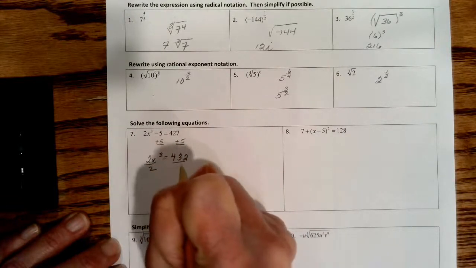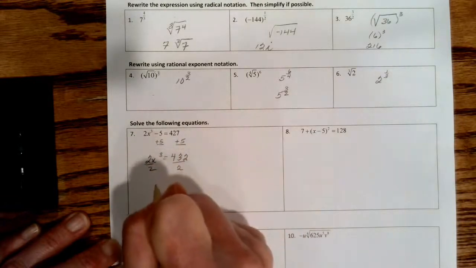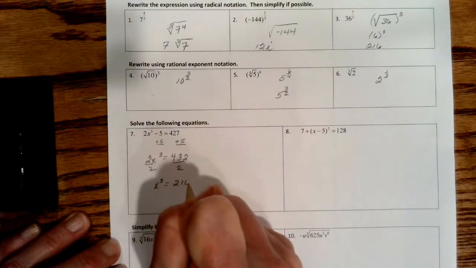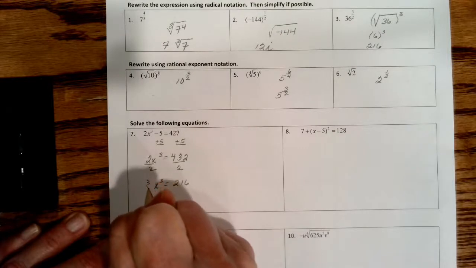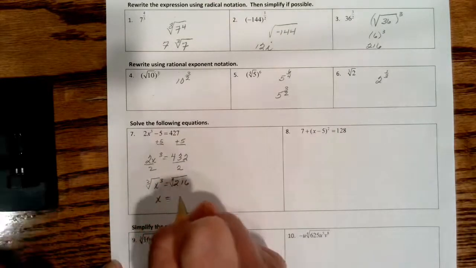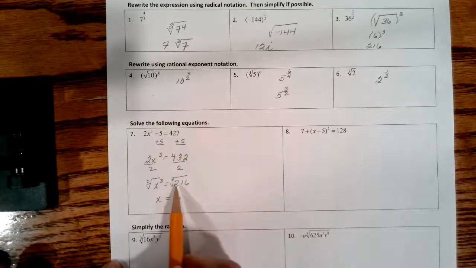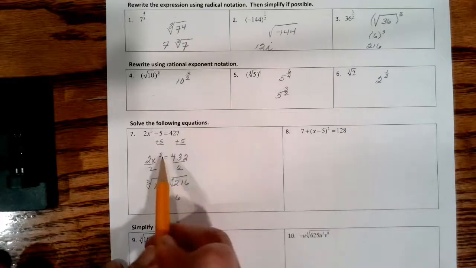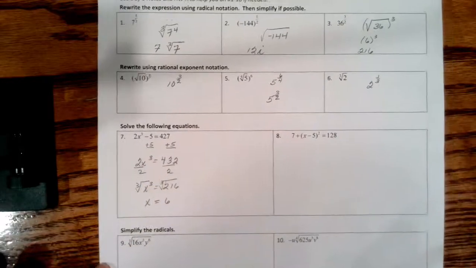Divide by 2, divide by 2, and I have x cubed is equal to 216. Take the cube root of each side, and x is equal to 6. I don't need a plus or minus. I don't need an i because I have an odd power.